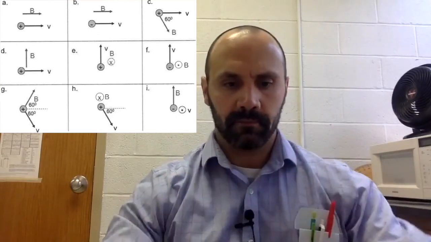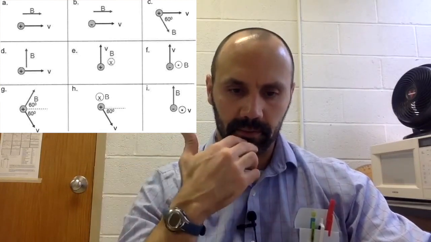And in I, V is into the page, sorry, out of the page, and the magnetic field is that way, except that it's got a negative there. So I think the V and the B are supposed to be switched. So imagine that those are switched, that the velocity is towards the top of the page, but we reverse direction because it's negative. But then that would actually make it the same as F.